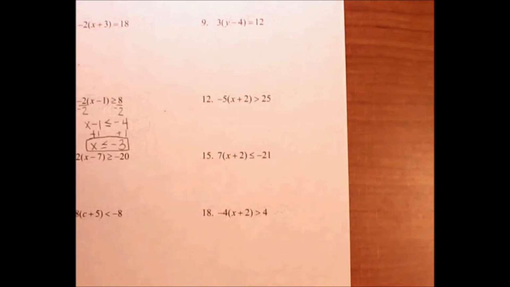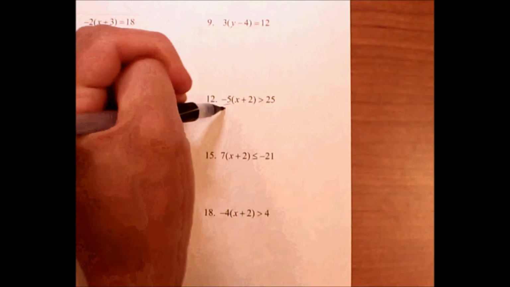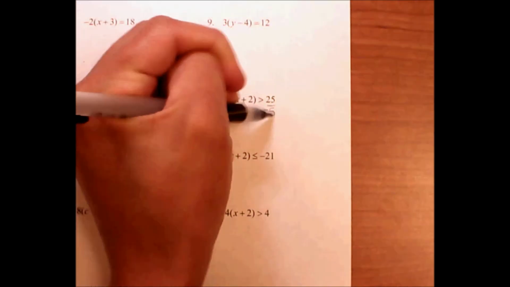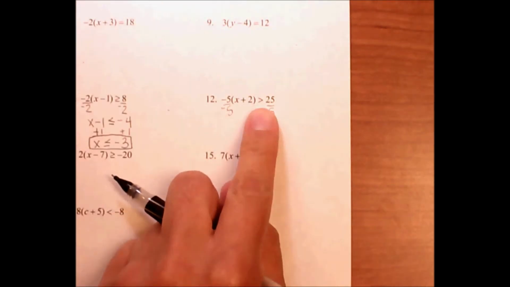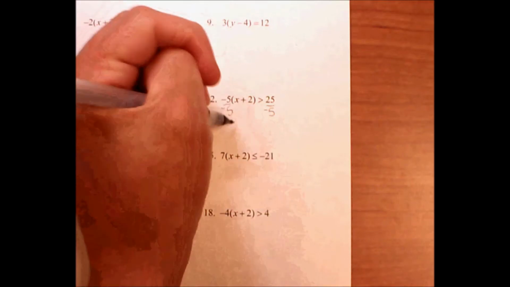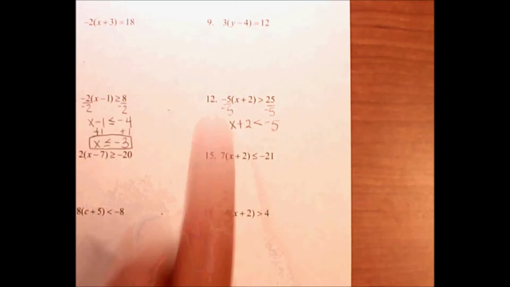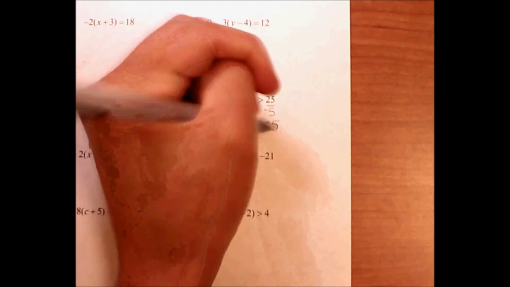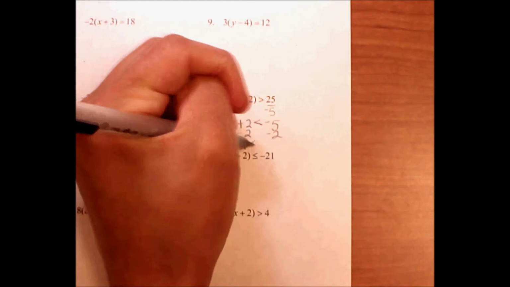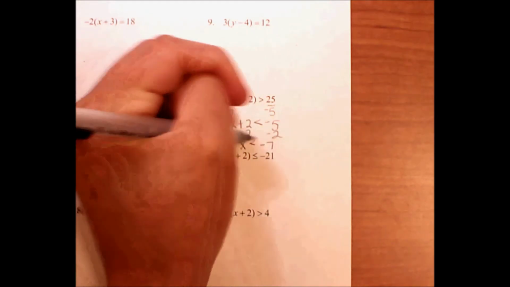Going to work number 12. Again, it divides out nicely, and we are dividing by a negative number, so therefore this inequality sign is going to flip. So we have x plus 2, move it into the other direction. 25 divided by negative 5 is negative 5. Isolate the x, so we need to get rid of the 2. We subtract 2 from each side. Therefore, we have x is less than -7.